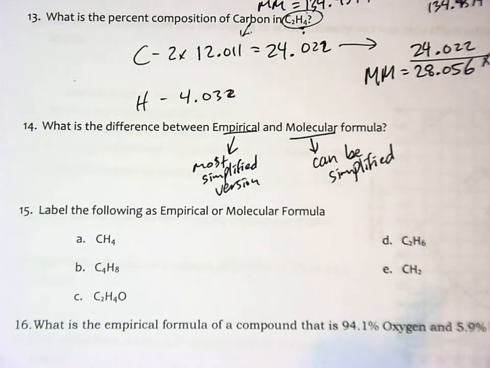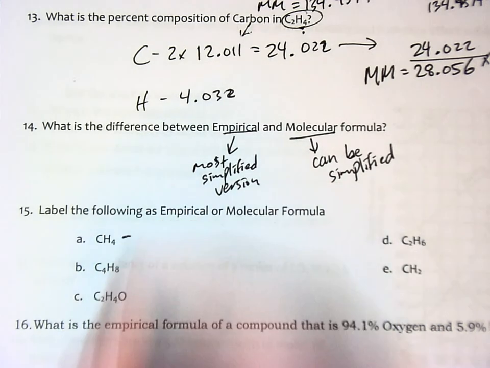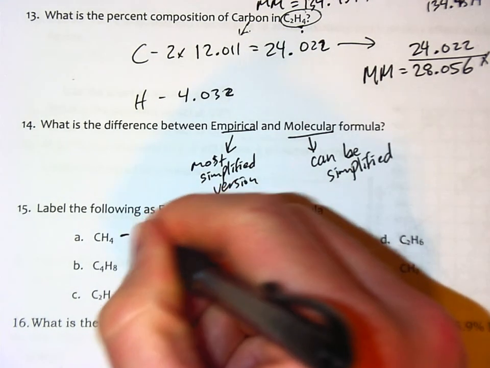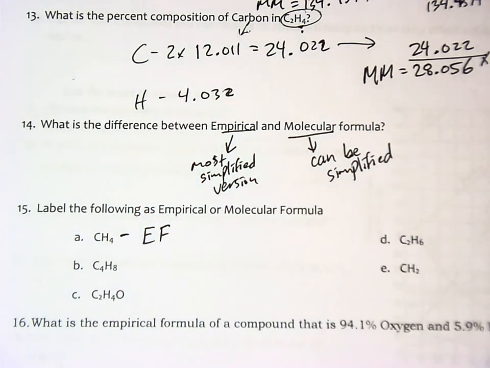So with question 15, if I look at part A here, CH4, that formula or compound does not have anything that I can simplify, meaning the subscripts don't have a common multiple. So because I can't simplify it, we're going to say it's the empirical formula, okay, or EF to shorten it.